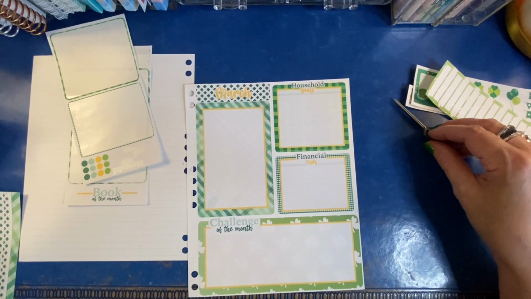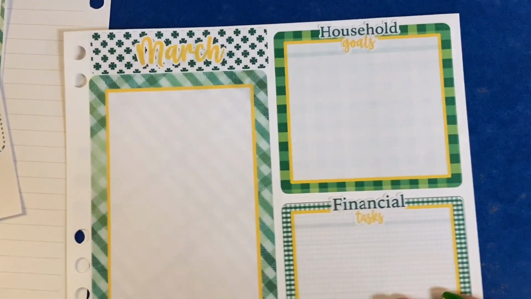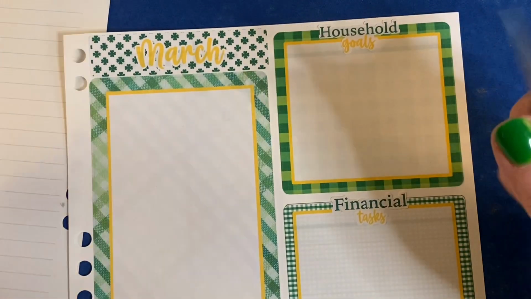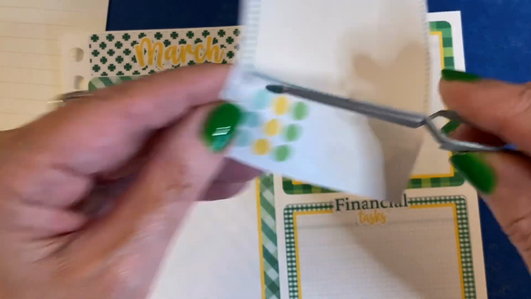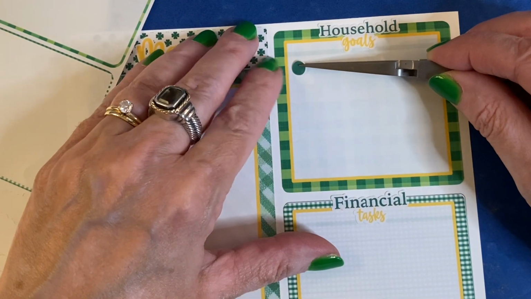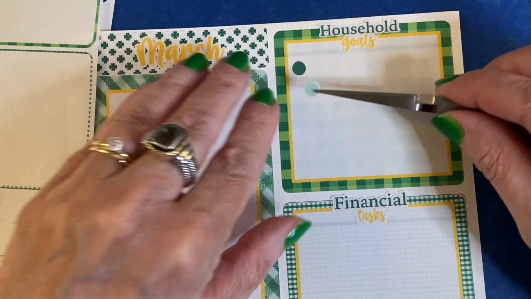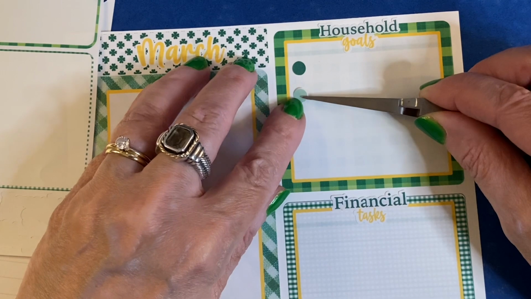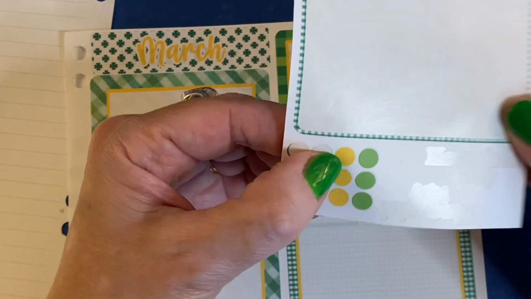Let me zoom in for you to see those a little bit better. And then we're going to add some dots for each one of these, probably 4 up here. And I'll do one of each color that I have. And I went with green nail polish just to, you know, go the extra mile for this video.